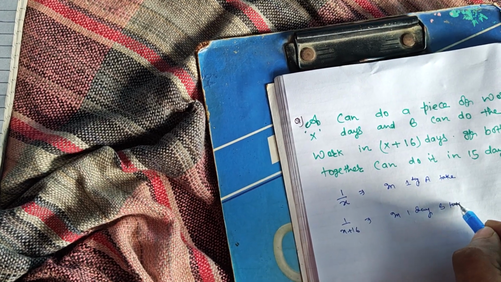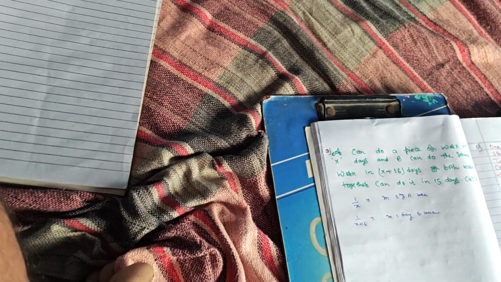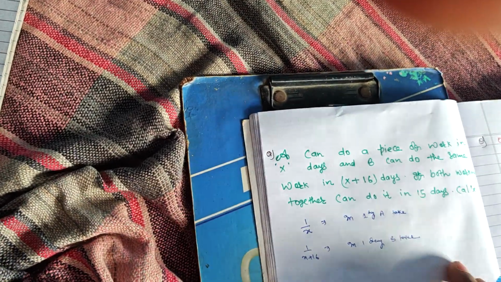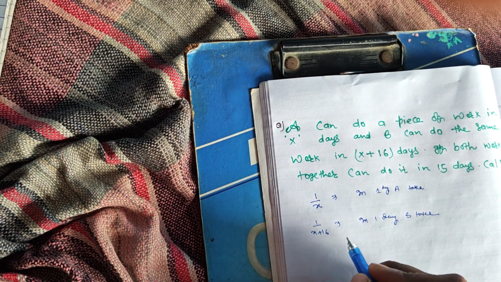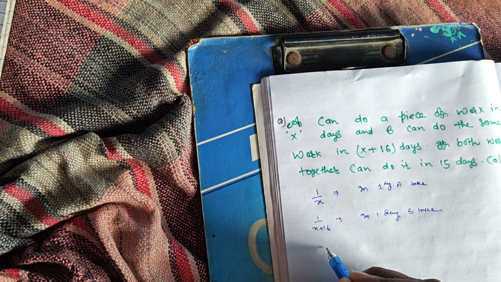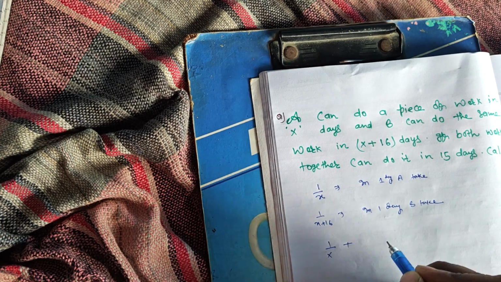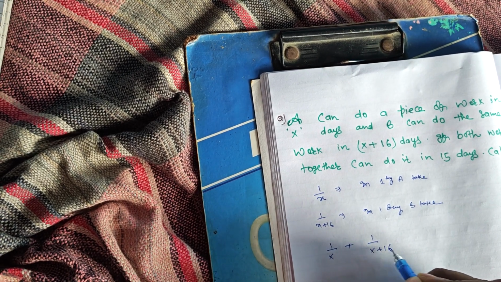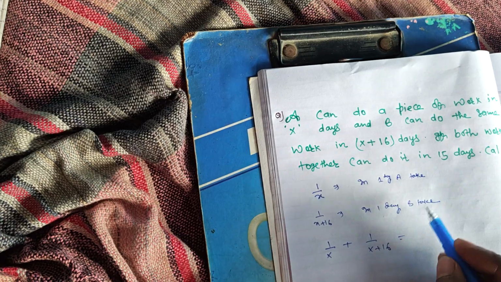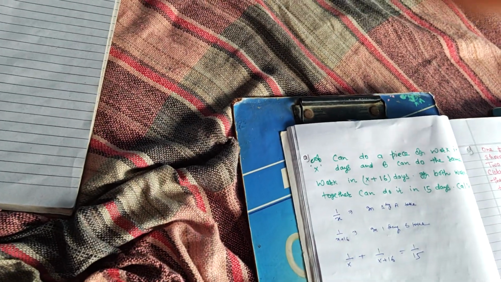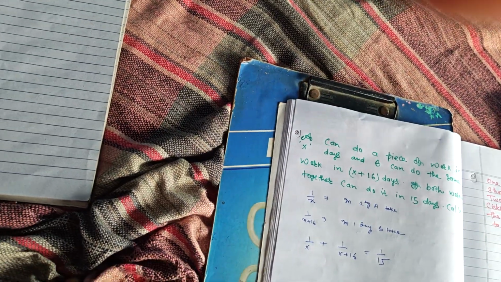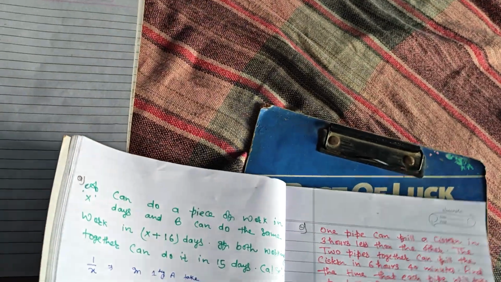If both of them work together, that means 1 upon x plus 1 upon x plus 16 becomes, in 1 day, 1 upon 15, and we get an equation to solve.